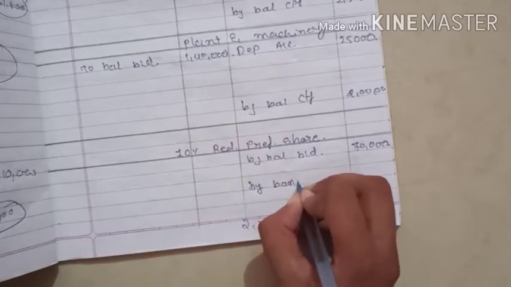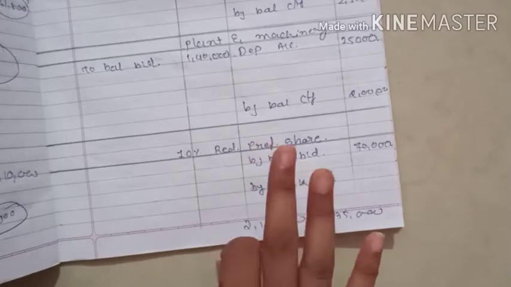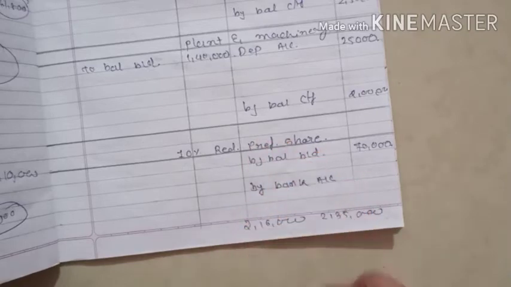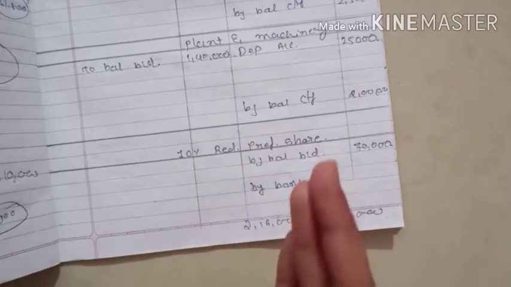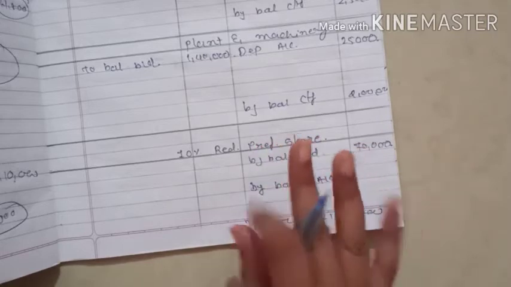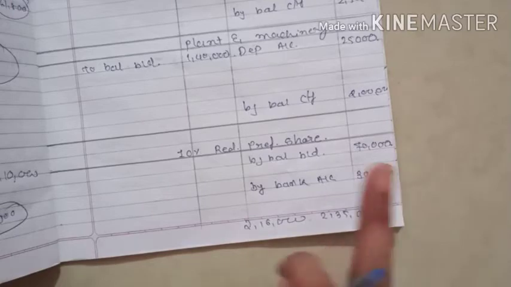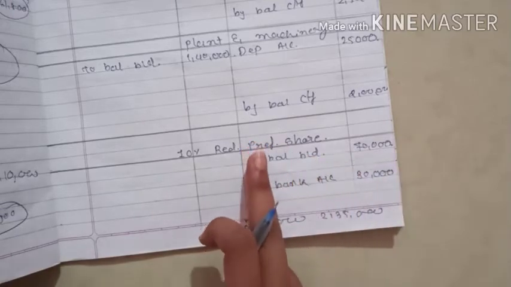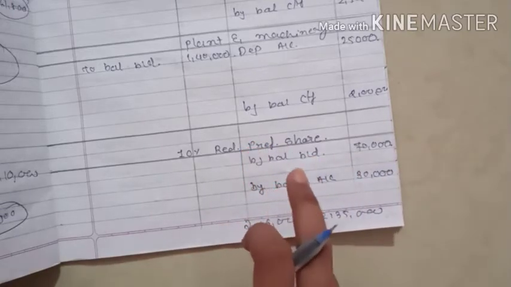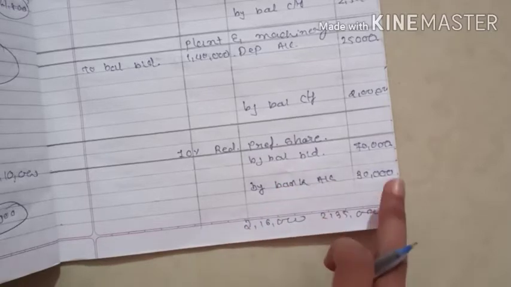By bank account. We are receiving the last third call, the amount which is unpaid, accepting that money from the preference shareholders. 3 rupees is unpaid, so the amount would be 30,000. We are converting partly paid up to fully paid up, receiving cash of rupees 30,000.